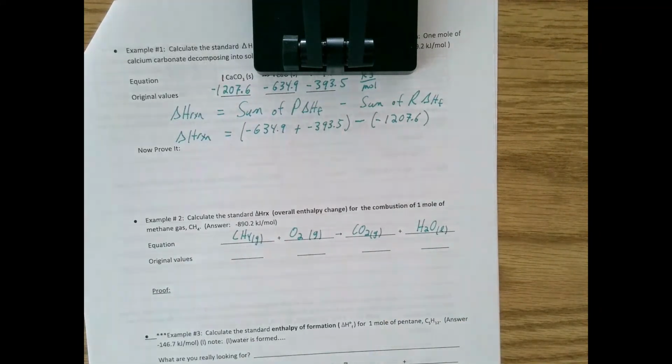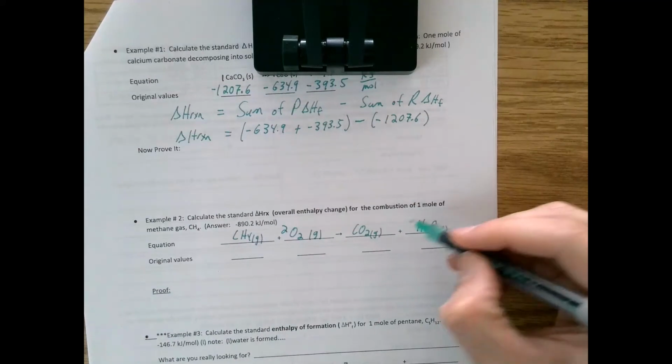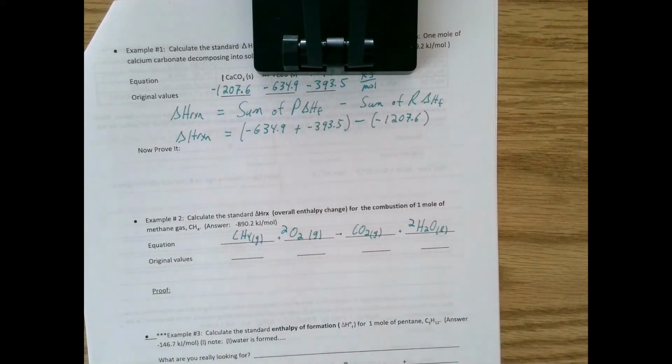Then the easiest thing to mess up is to not do what now? Balance it. Okay, so 2 there, 2 there. Then what's my next step going to be?